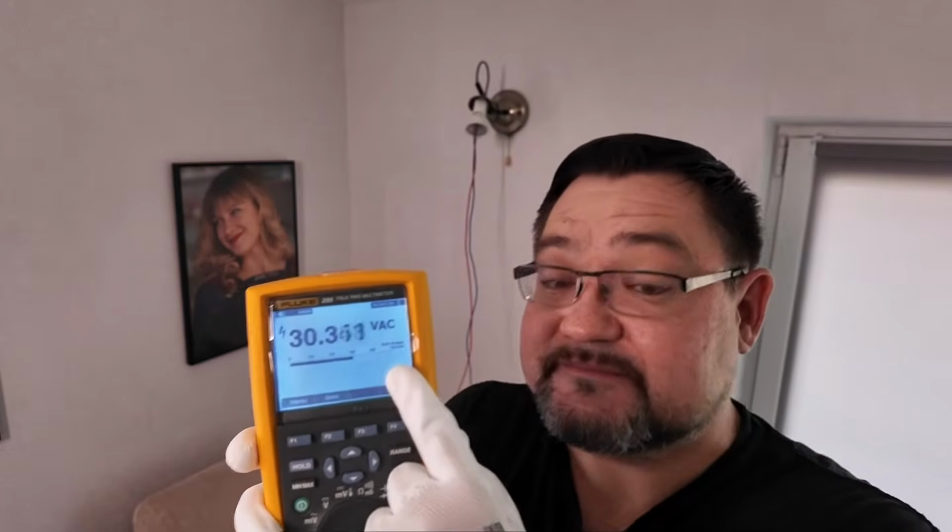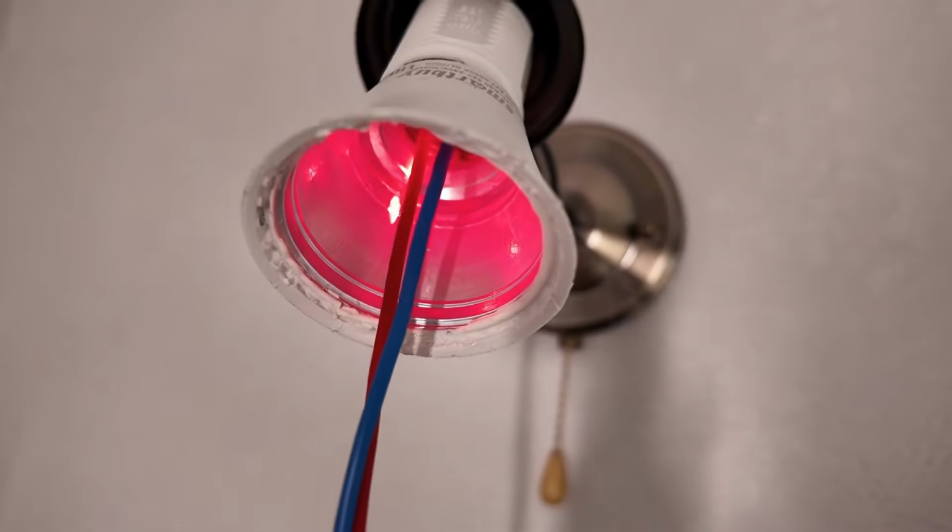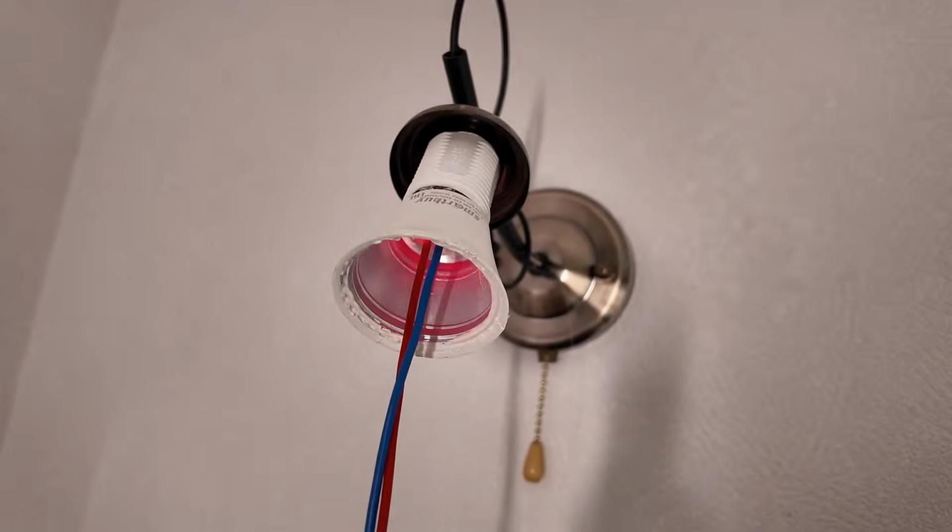Where do these 30 volts come from? And sometimes it's 90. Even in this socket of mine, sometimes in the evenings, it's 90 volts. And now I'll show you where it comes from. My theory was that this is capacitive voltage.